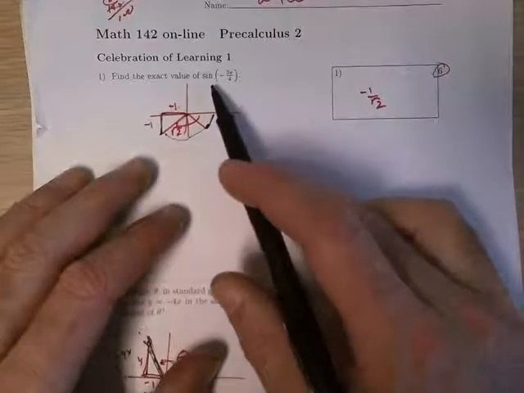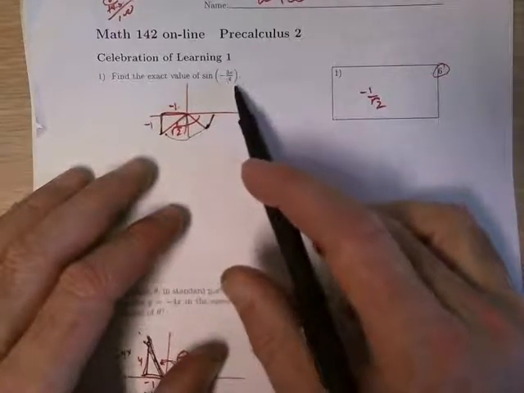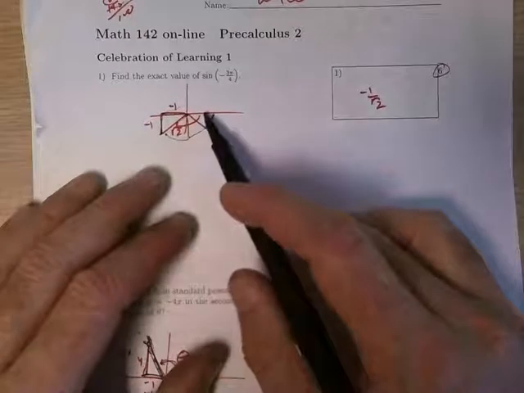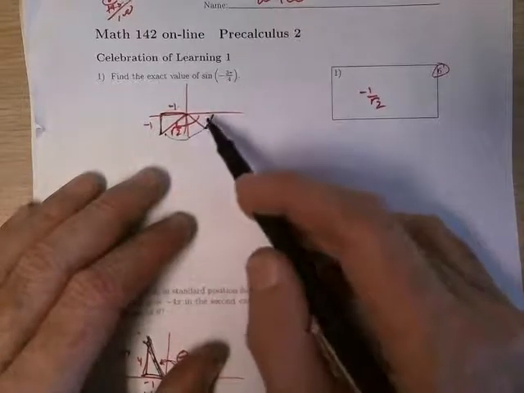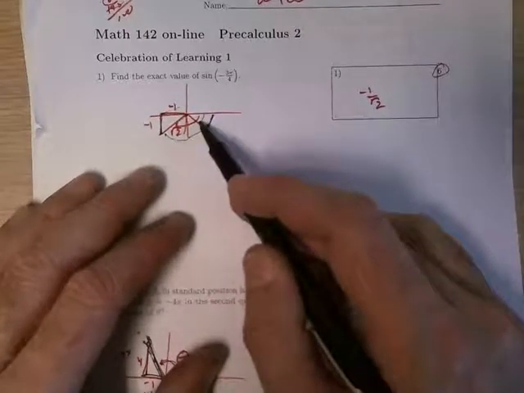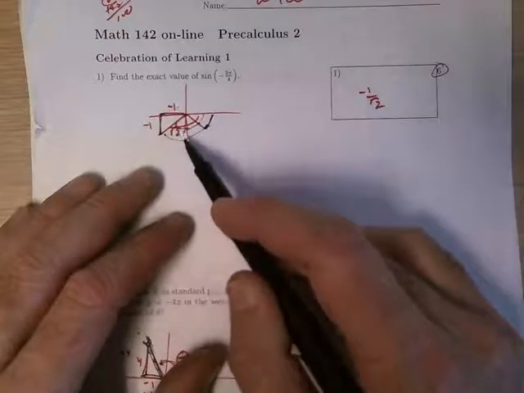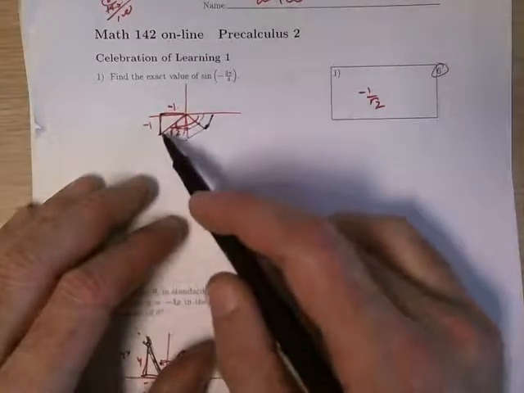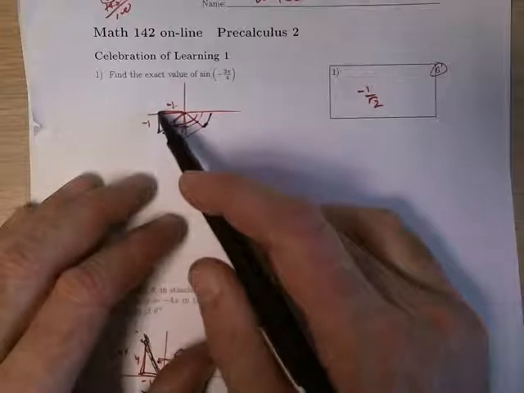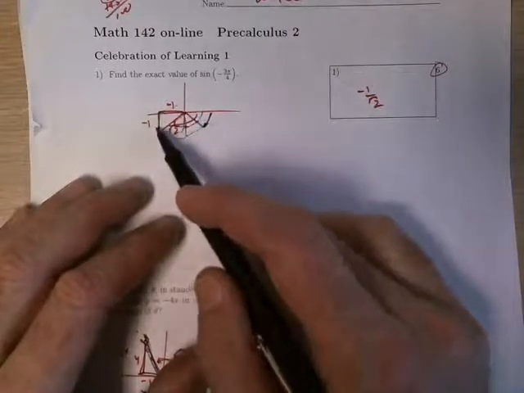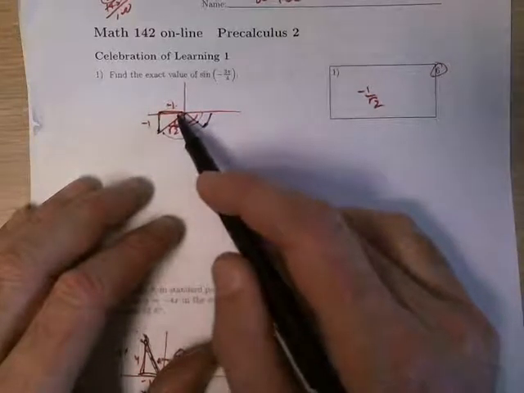Number one, exact value, the sine of negative 3 pi over 4. Negative is in the clockwise direction. Pi over 4, 2 pi over 4, 3 pi over 4 gets me right down the middle of the third quadrant. Drop a perpendicular to the x-axis. Because it's right down the middle, this is a 45-degree angle, pi over 4 angle there.